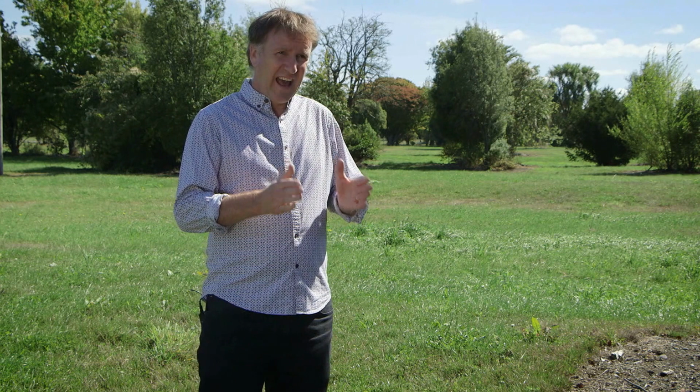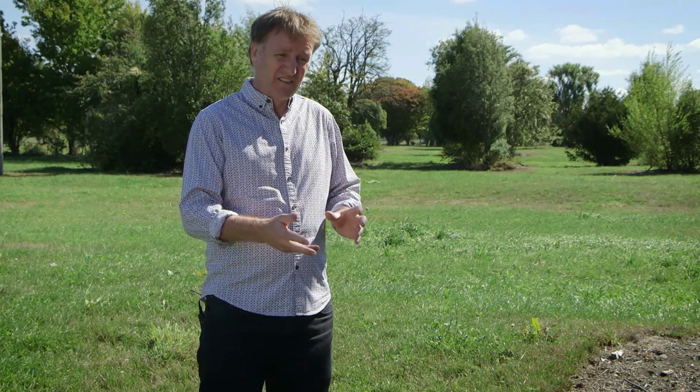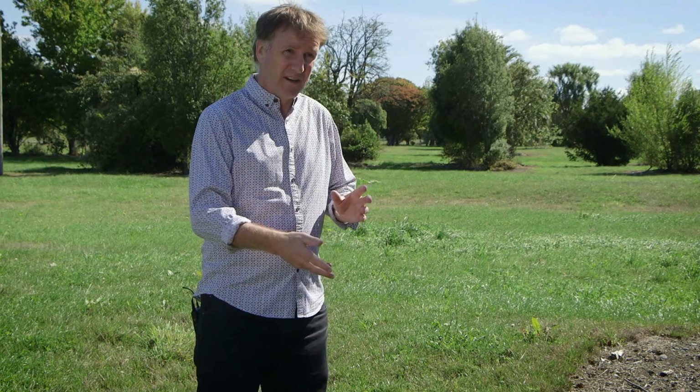So if we remember the residential red zone, or let's call it the former residential red zone, it was created because houses couldn't be fixed on their own because of the land and the condition of the land and what happens to it in an earthquake. And we'll talk about that in a second, but it couldn't be done on its own.